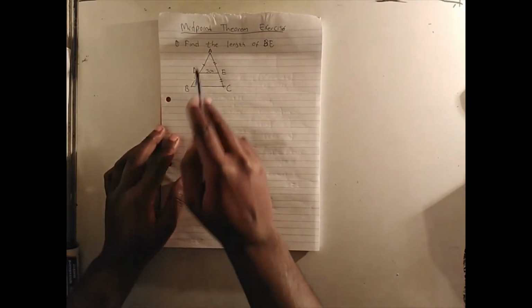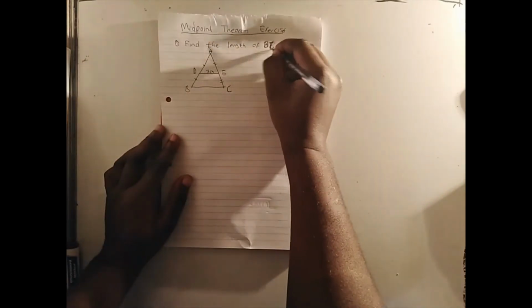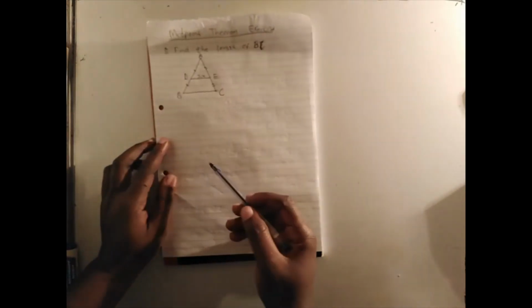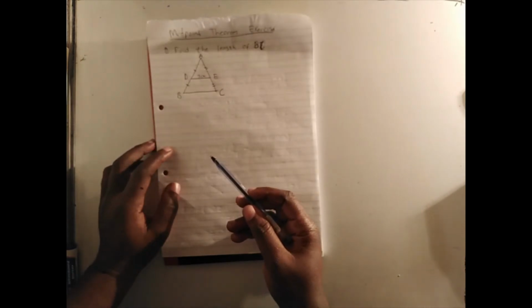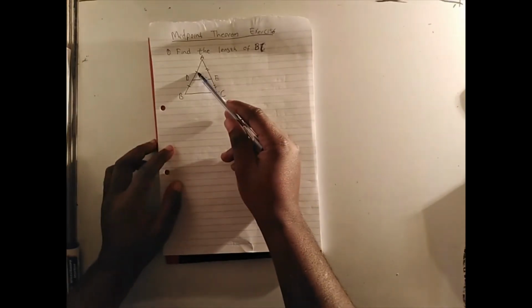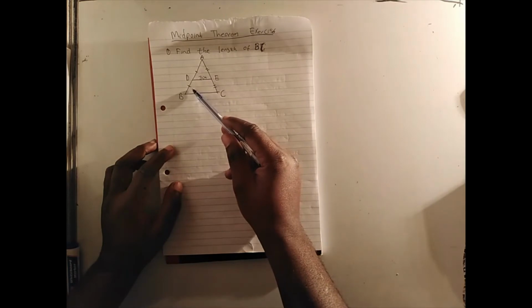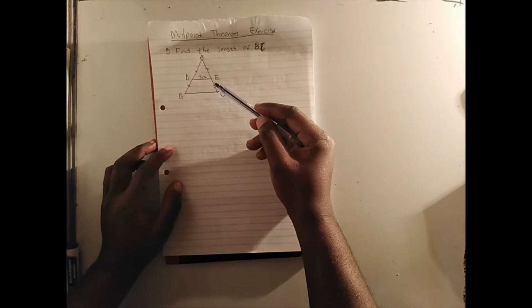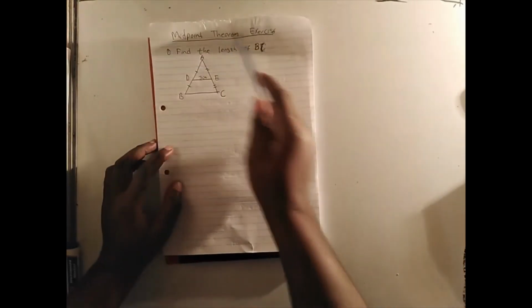All right, let's look at this example. They are saying find the length of BC. This is BC. Now, this is what we are given: this side is equal to this side, and this side is equal to this side, which are the conditions of a midpoint theorem.